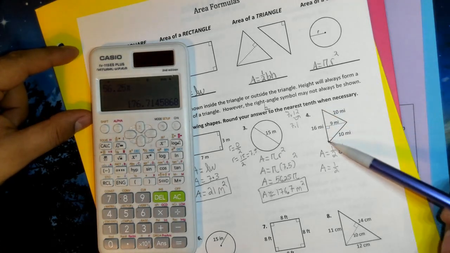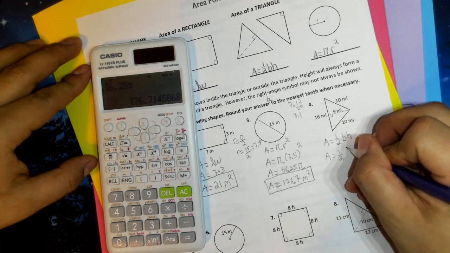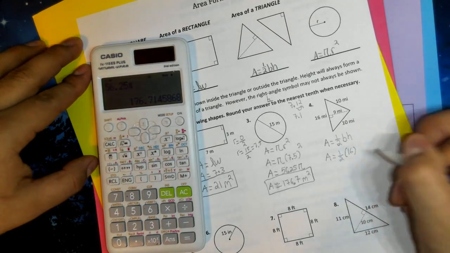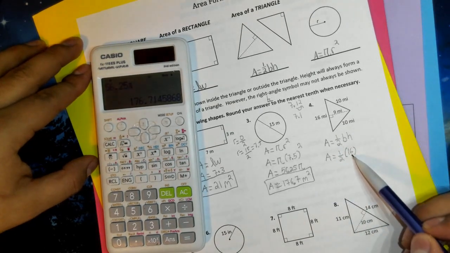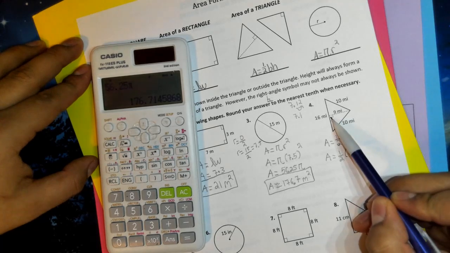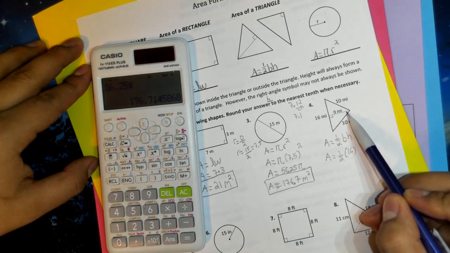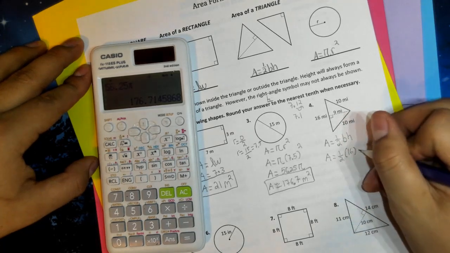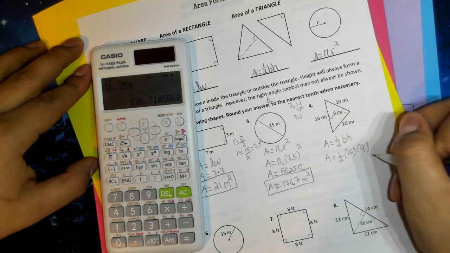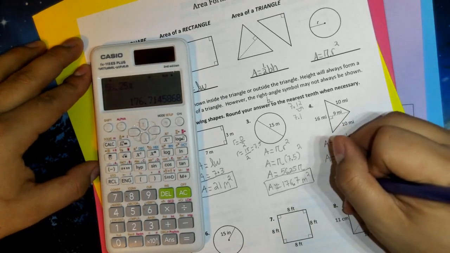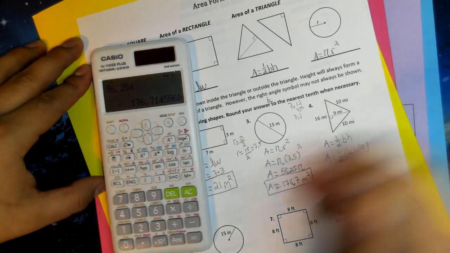I got it right here, so I'm going to put 16 here. My height is shown by this right angle here. Now it's this dotted line, which is 9.